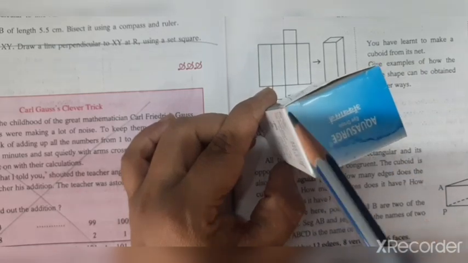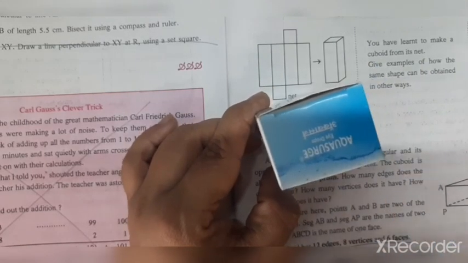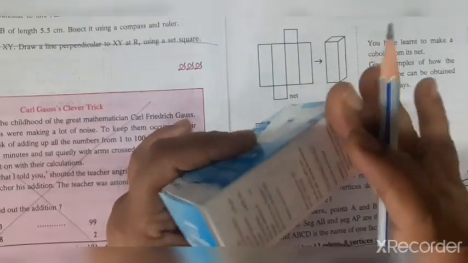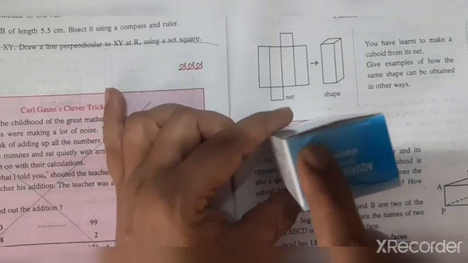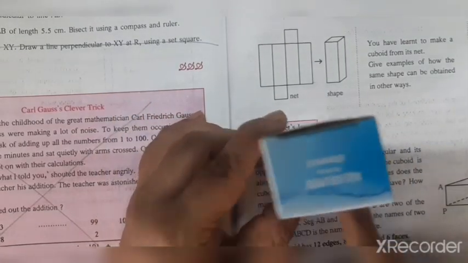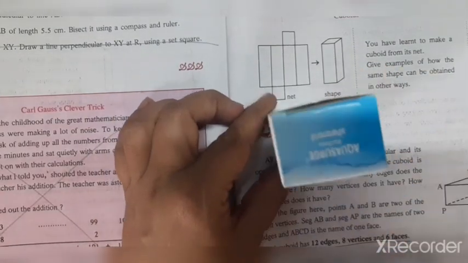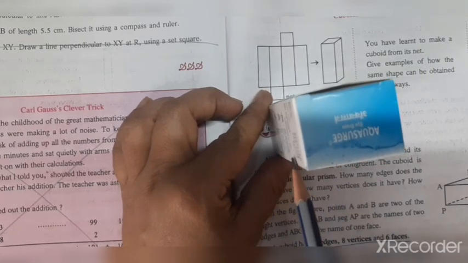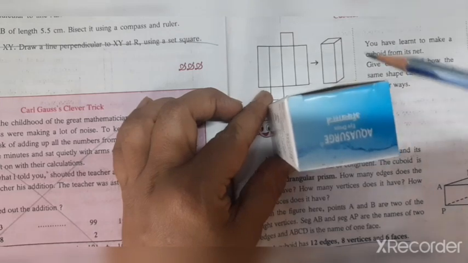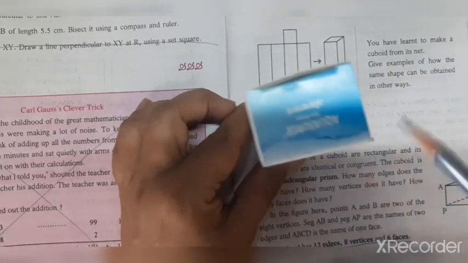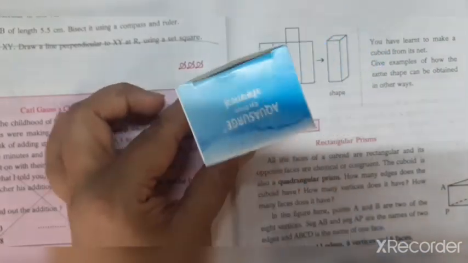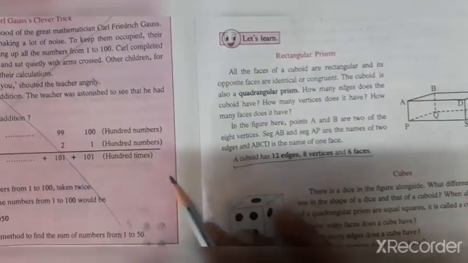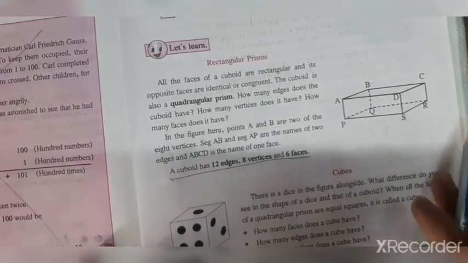And how many faces? Faces means the surfaces. So top 1, bottom 2, and the standing 4 faces. I'm showing with the help of a pencil: 1, 2, 3, 4, 5 and down 6. So 6 faces. On page number 93, the rectangular prism figure is shown.